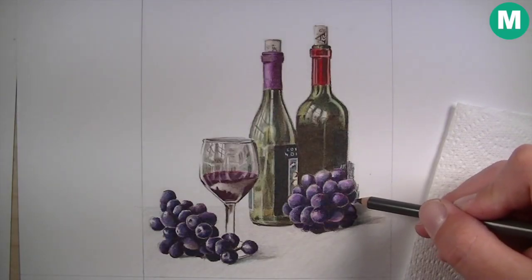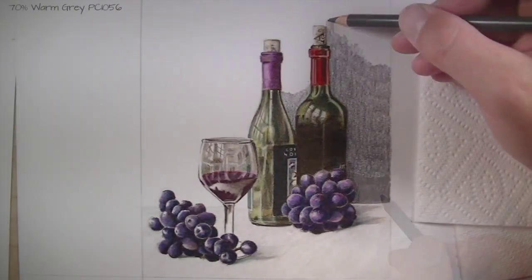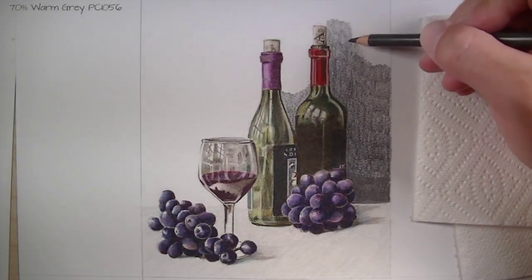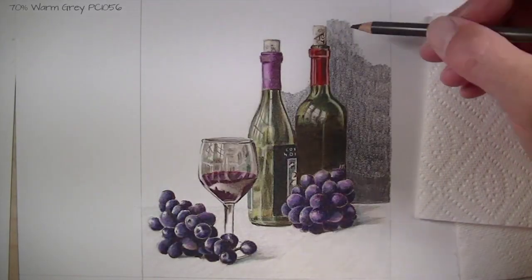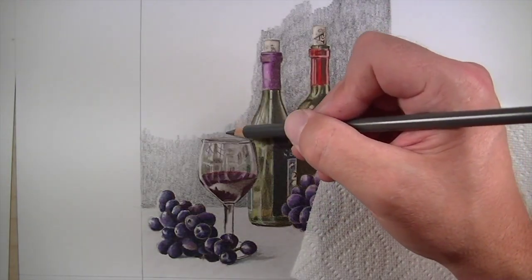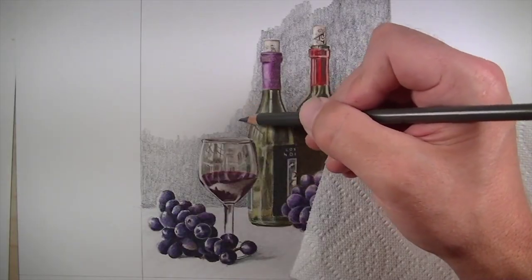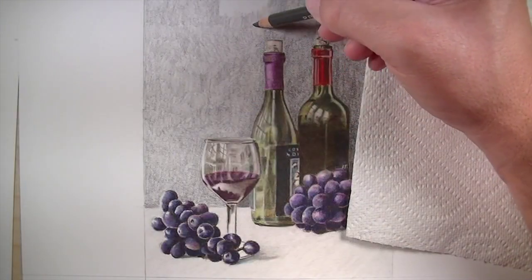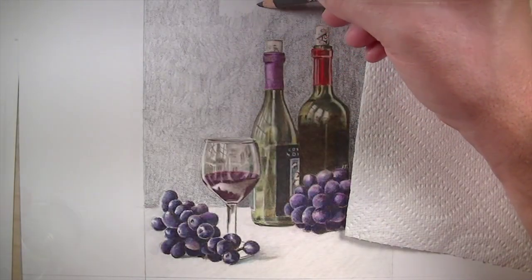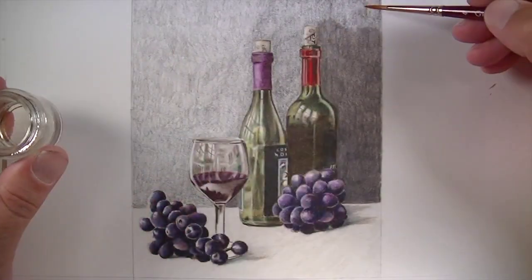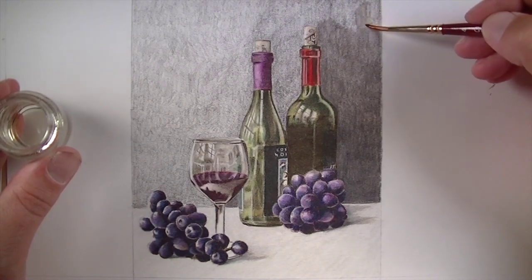Now we're ready to address the background. In this case, we're going to use a 70% warm gray pencil. We're going to start with a medium application of the color in the background. We want to create a transition between a darker value on the right side and a lighter value on the left side. This transition should be subtle, so we're going to address this with a series of applications and burnishing techniques.